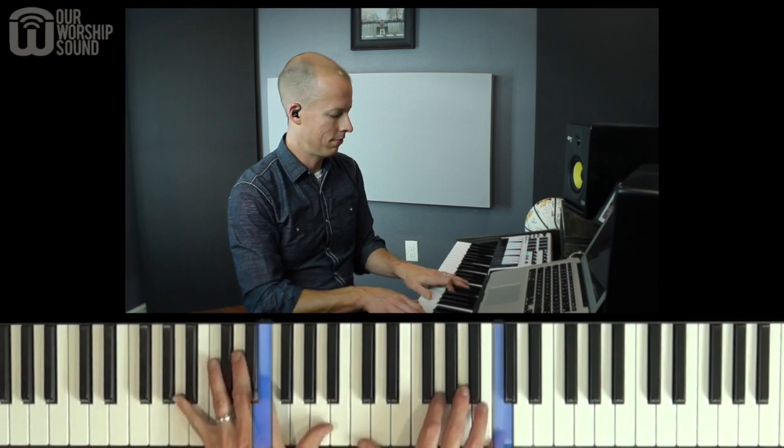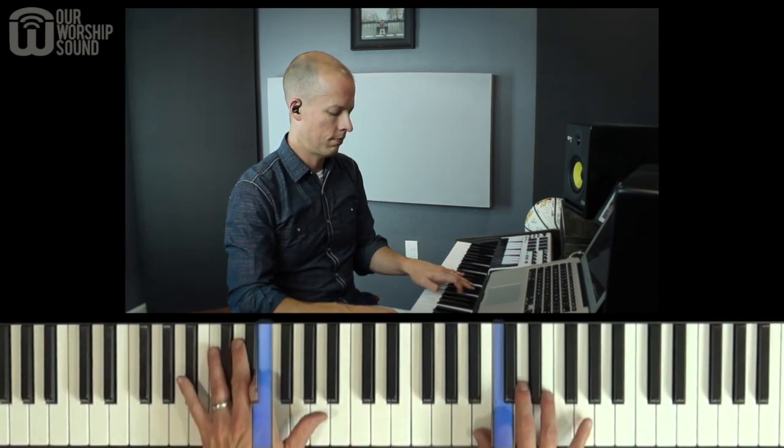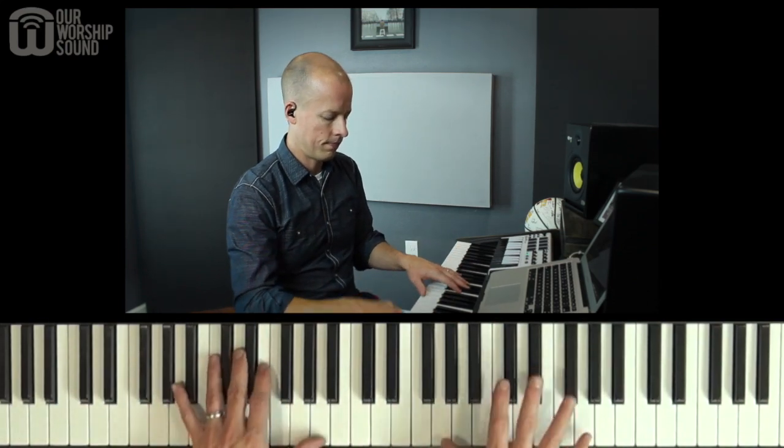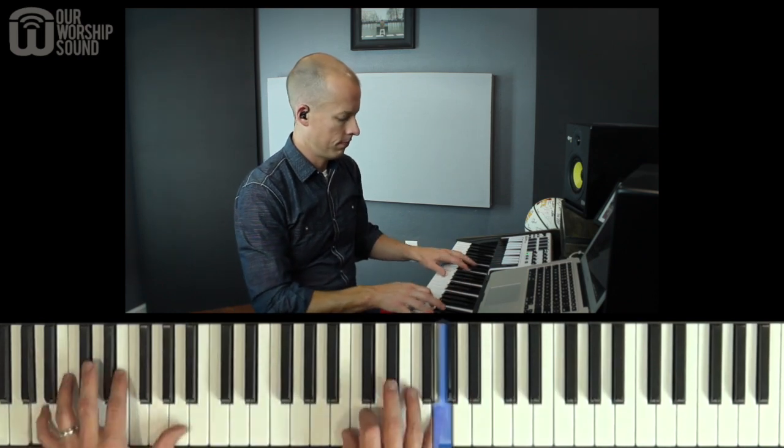Or how about A Aeolian or natural minor? So just like those notes work when I improvise in major keys, they work on any mode that's based on that same scale. So take advantage of the relationships you're already making and understanding with playing melodically.